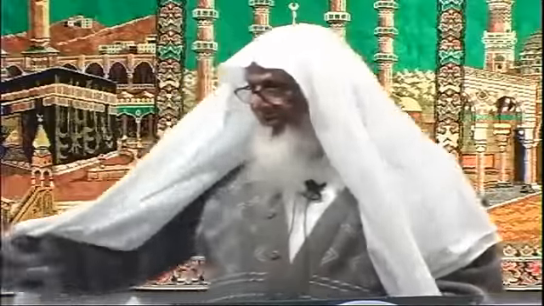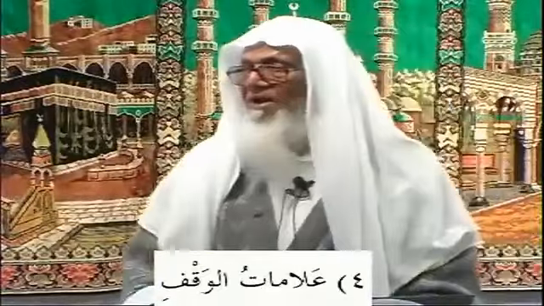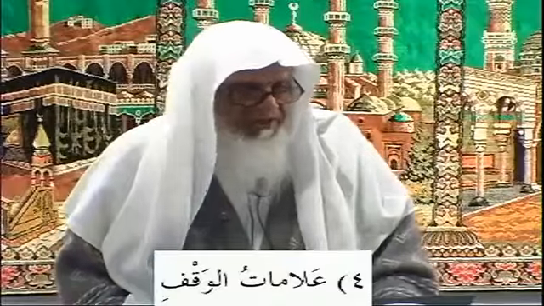But in the Indian subcontinent, they have so many signs that one gets confused. There are a lot of signs, and some of the signs are contradictory. One sign says you stop, the other sign says don't stop. In the King Fahd Quran Complex Quran, we have only 5 or 6. I'll explain to you later on when we come to that. Alamatul Waqf. So these are the 4 elements that are contained in the Quranic text.